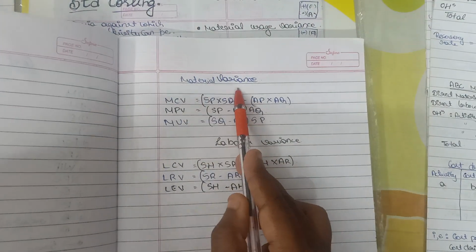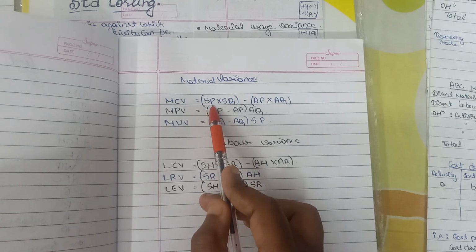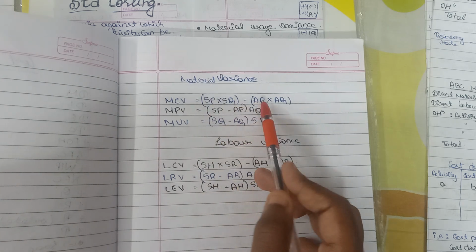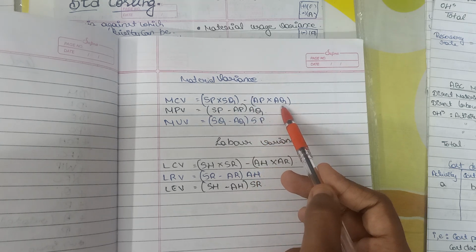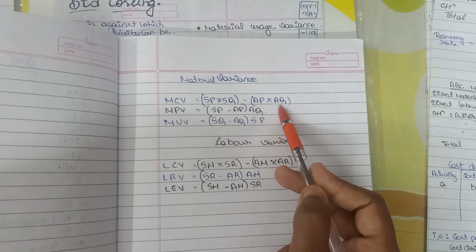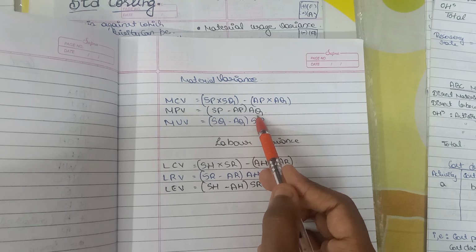When it comes to material variance, that is MCV is equal to standard price into standard quantity minus actual price into actual quantity. As we are at the end of the exam day, that is we are revising on the exam day, I'll be using the short form itself.